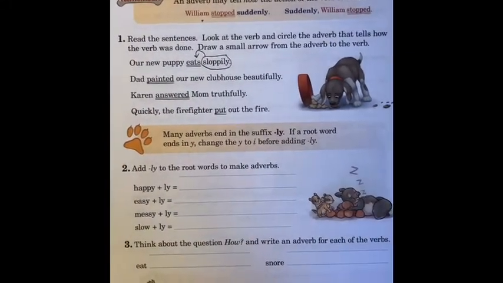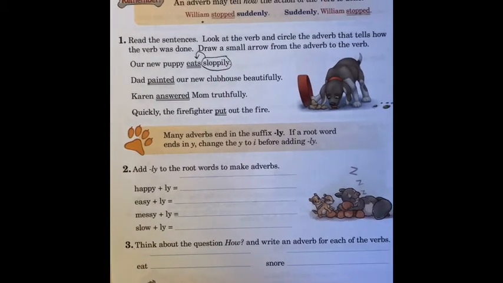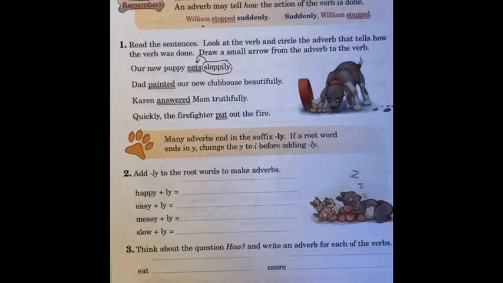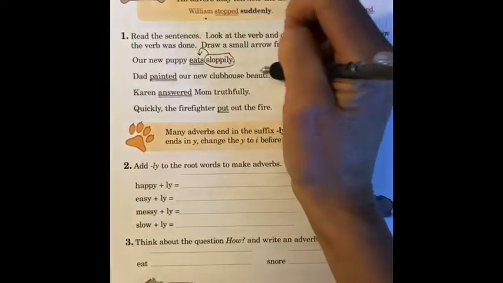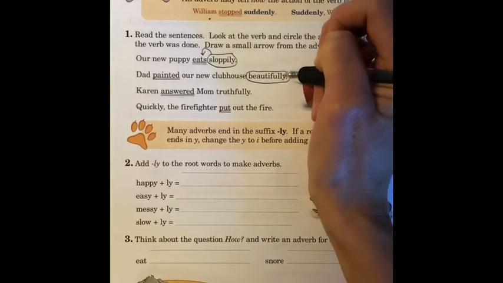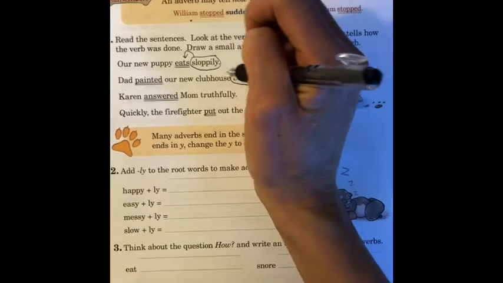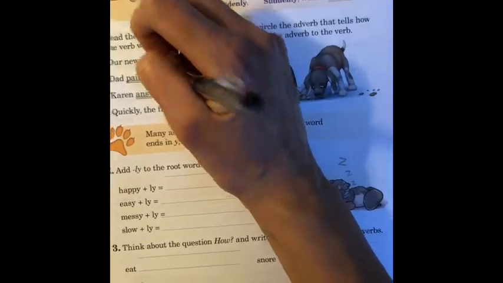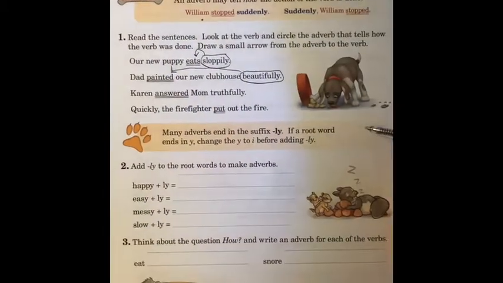Dad painted our new clubhouse beautifully. How did he paint it? He painted it beautifully. Remember, adverbs normally end in ly. So if you're unsure, look at that ly word and figure out if it's an adverb. And beautifully describes how he painted.